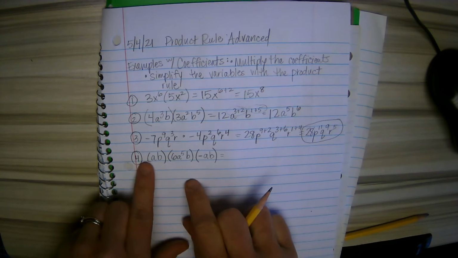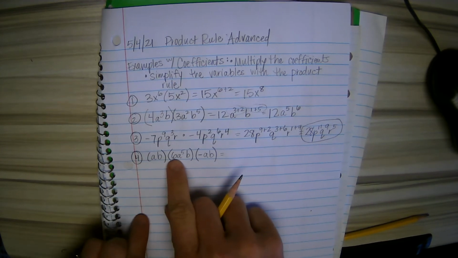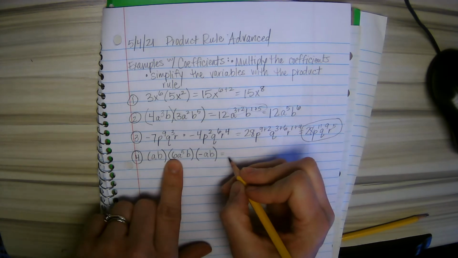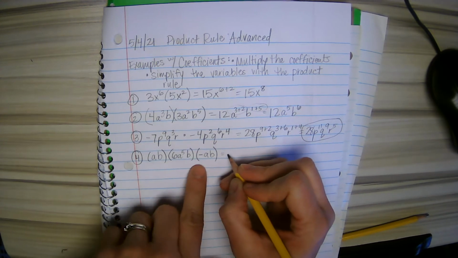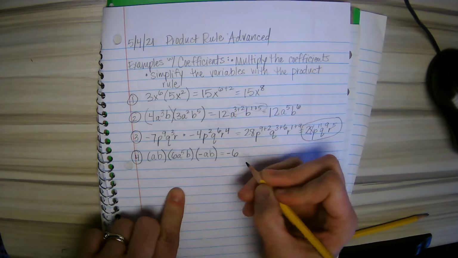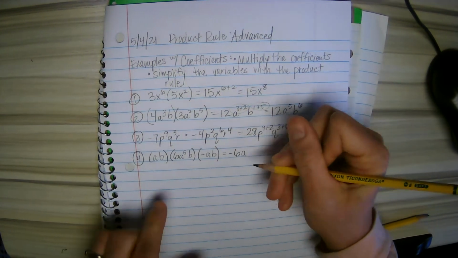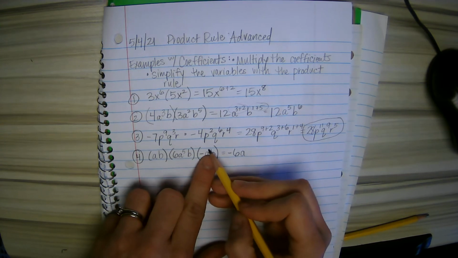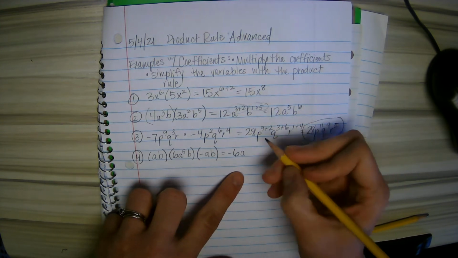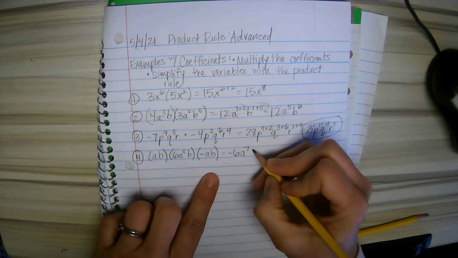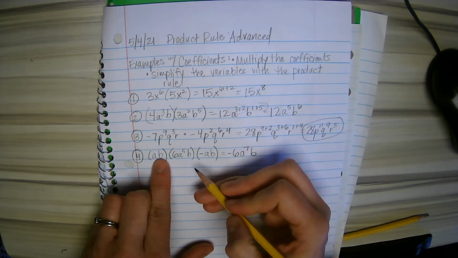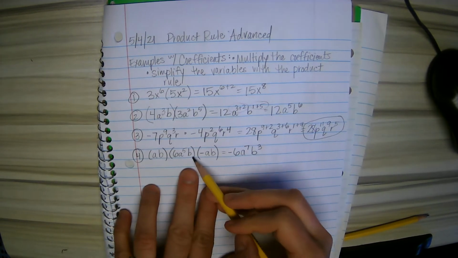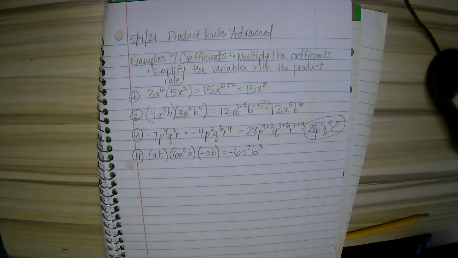Okay, so our coefficients, we have a 1 times a 6 times a negative 1. So we're going to have 1 times 6, which is 6. 6 times negative 1 is negative 6. Now we have to do our a's. We have 1 plus 5, which is 6, plus another 1, which is 7. And then we have to do our b's. We have 1 plus 1 plus 1, is what I should have said.